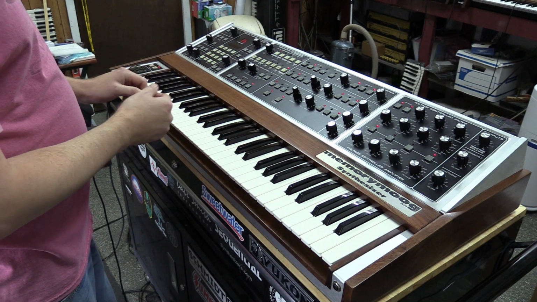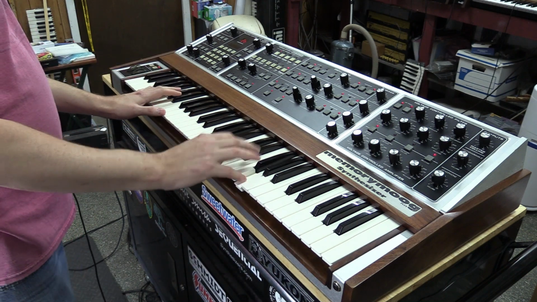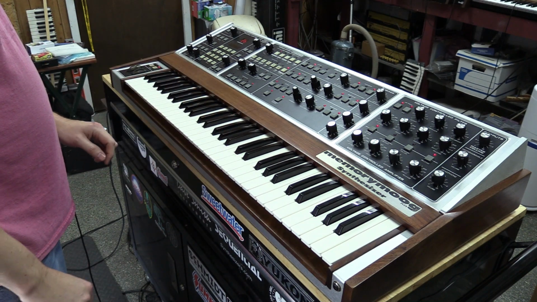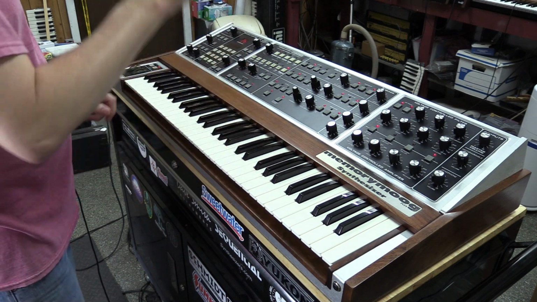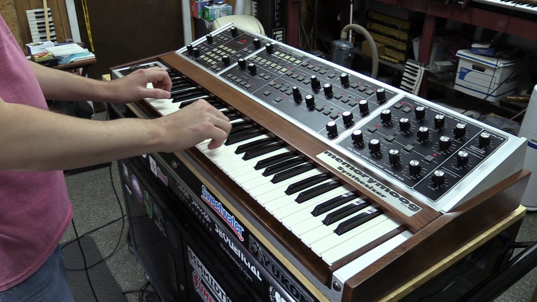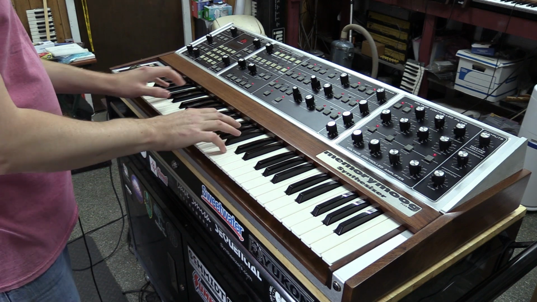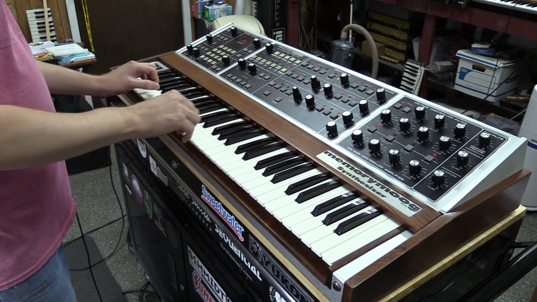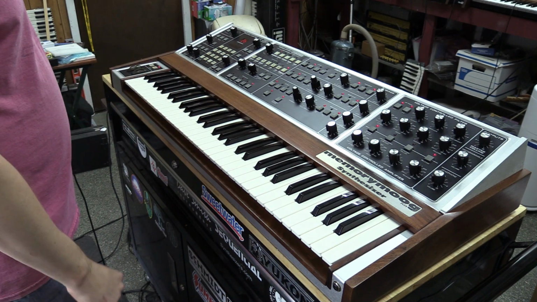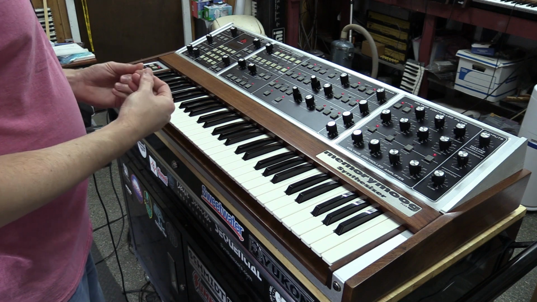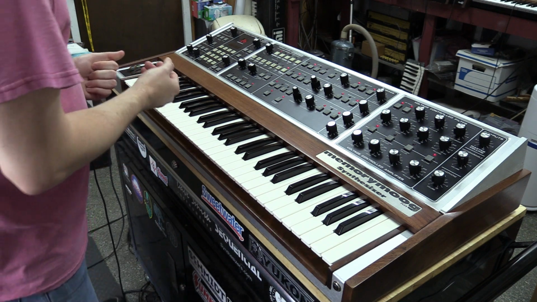It's actually got a shimmering effect. And that's another one of those sounds, if you add just a little bit of reverb to it.